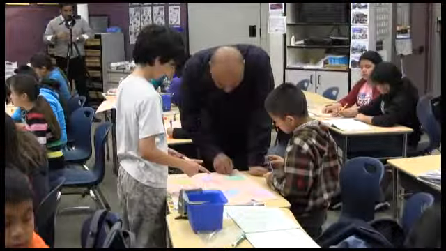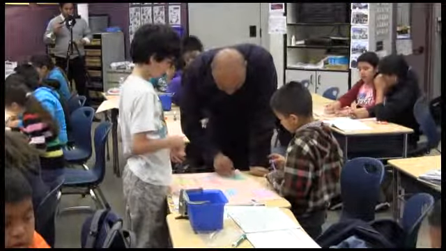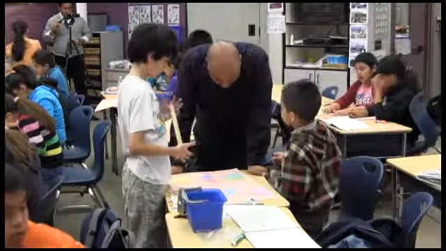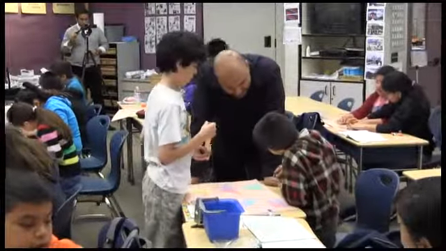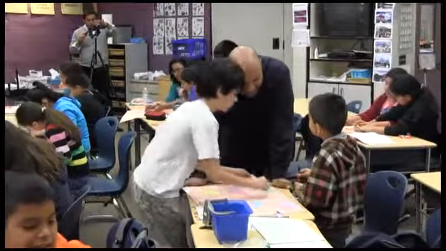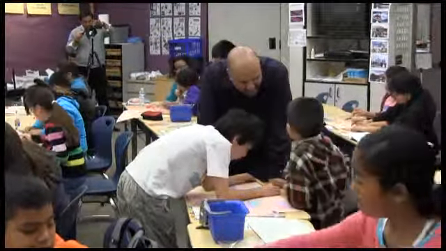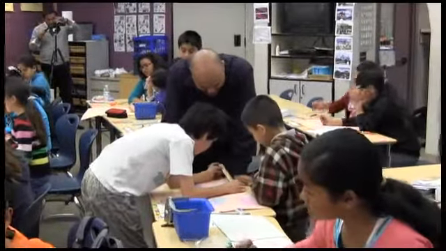Okay. And what do these lines mean? You see, you labeled it. That they're the same length. And what's another way of saying that? They're equal. Equal, and they are congruent, right? Okay.